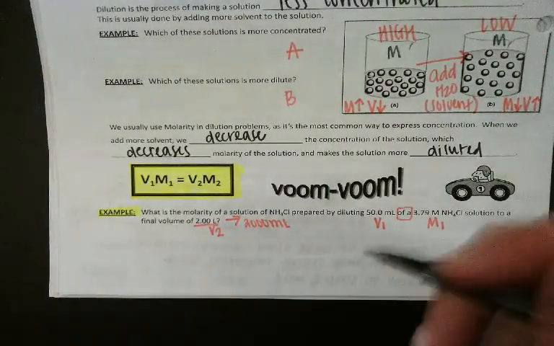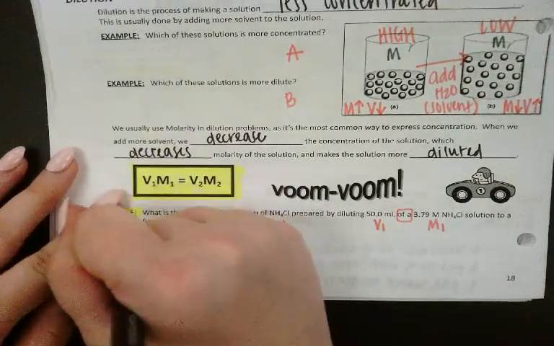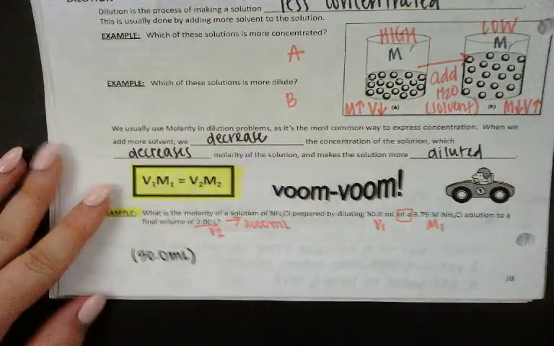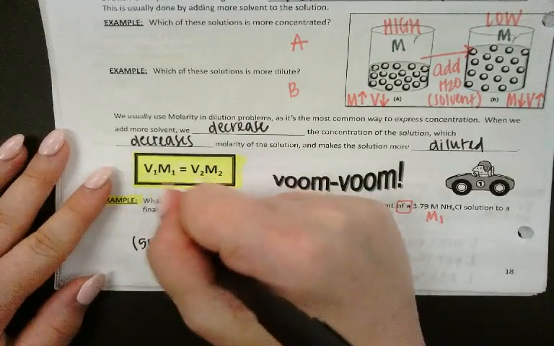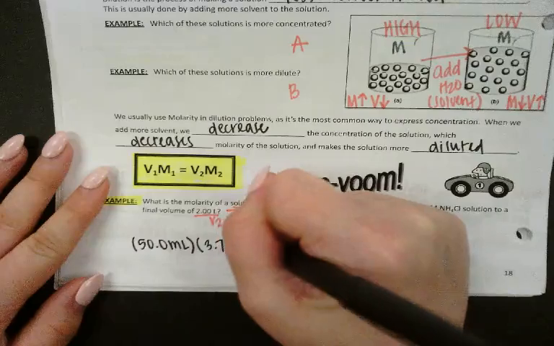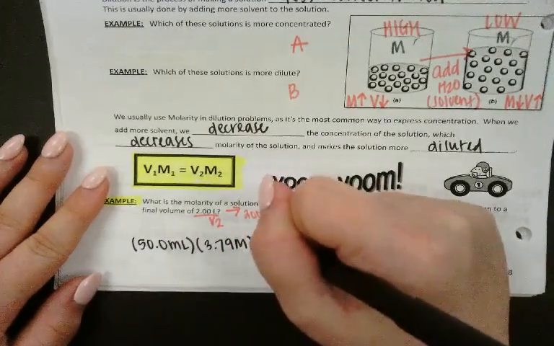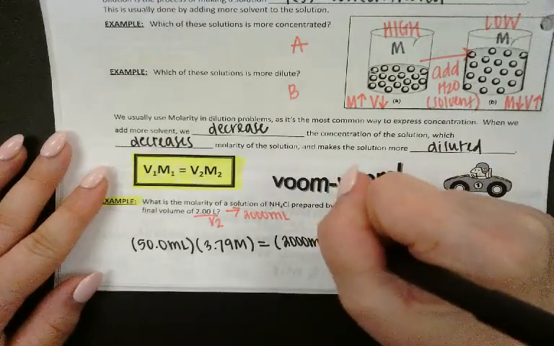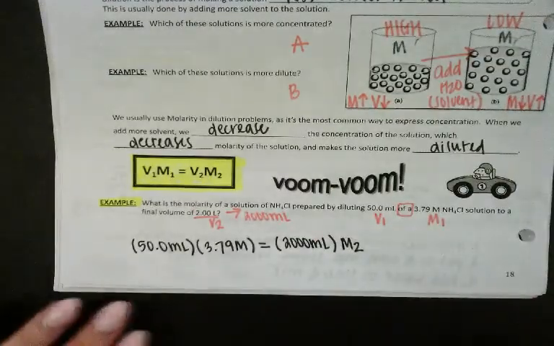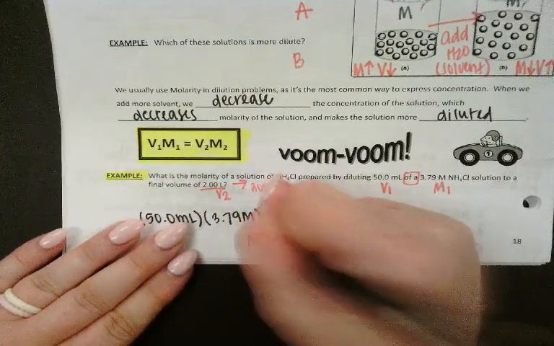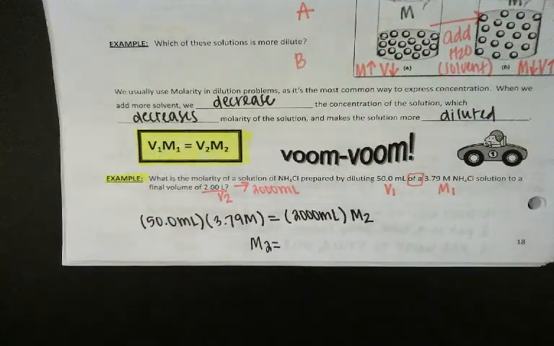Okay. So now I plug in what I have. So 50.0, and I like to write my units next to it. It's not required, but I like to just to make sure that everything is the same unit. Okay? So now you just solve. Basically, you're solving for x, which is M2.